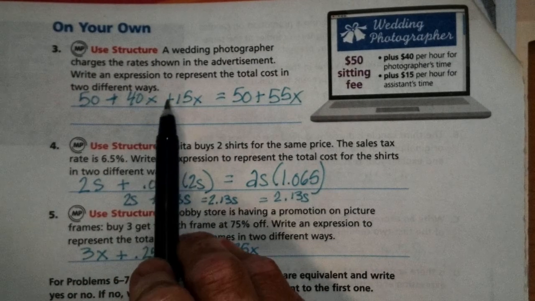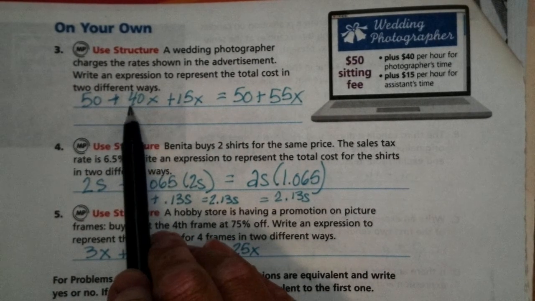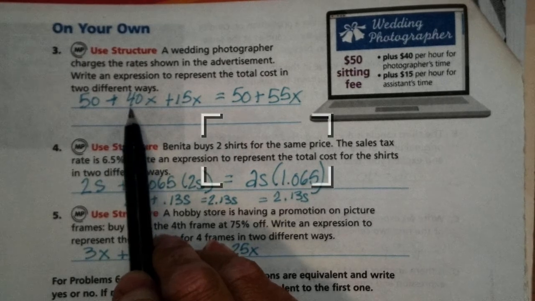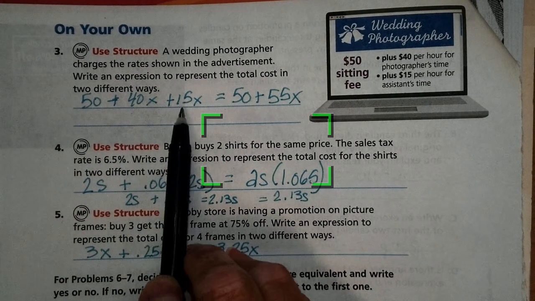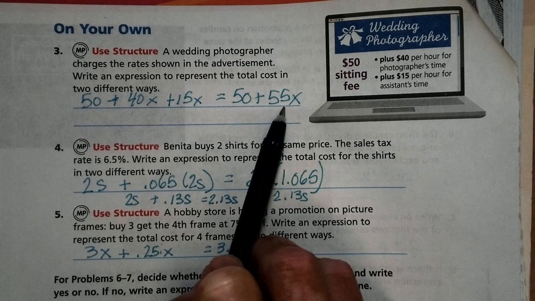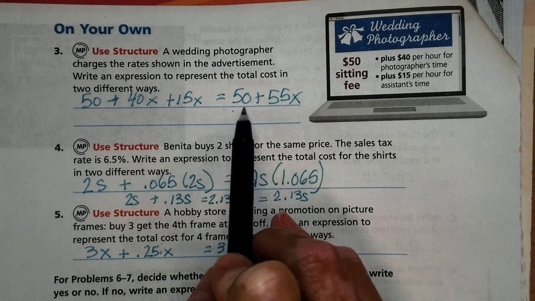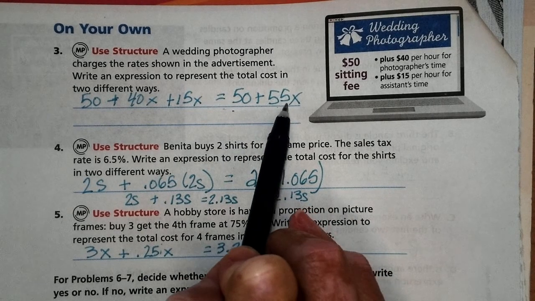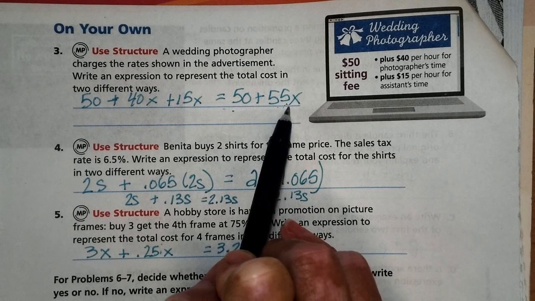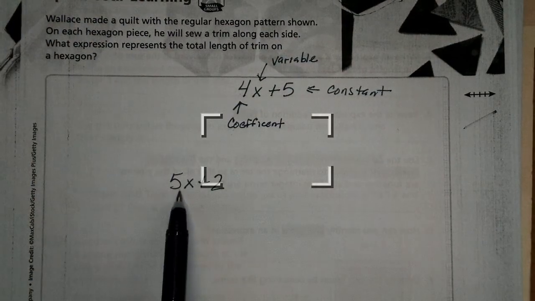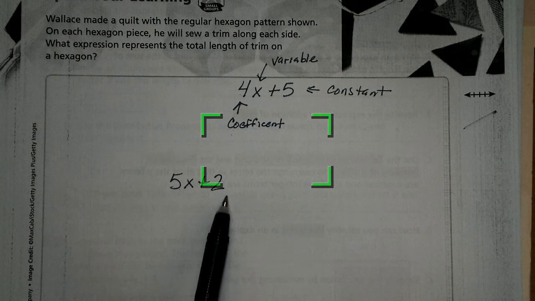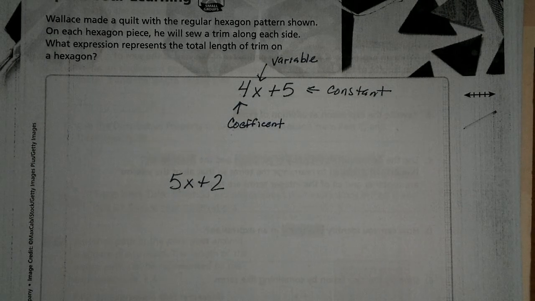So yesterday, we only added things that had a variable. So here we added 40x and 15x to get 55x, but we didn't add the constant to something that doesn't have a variable. Okay? So hopefully that helps. So I can't add the 5x and the 2 because the 2 doesn't have a variable.